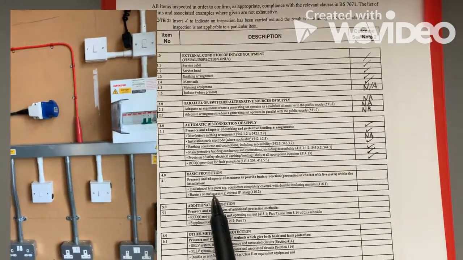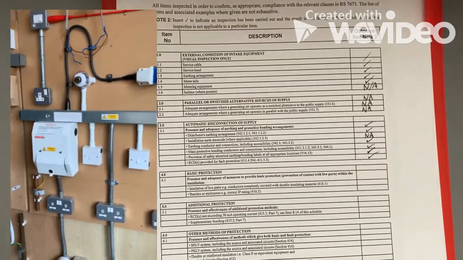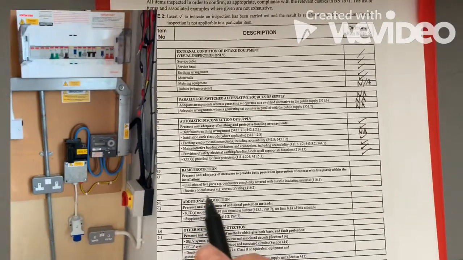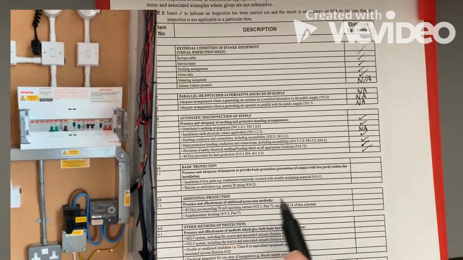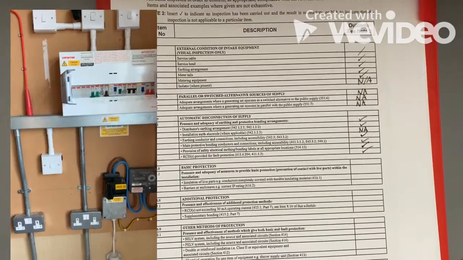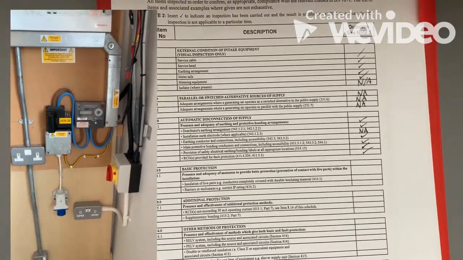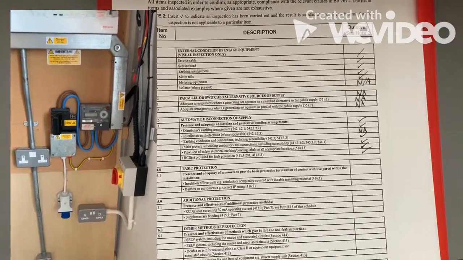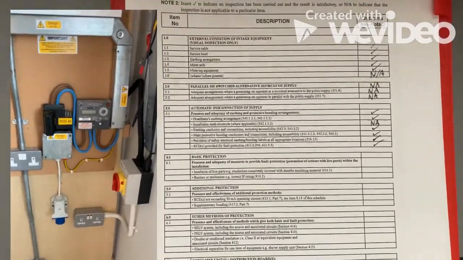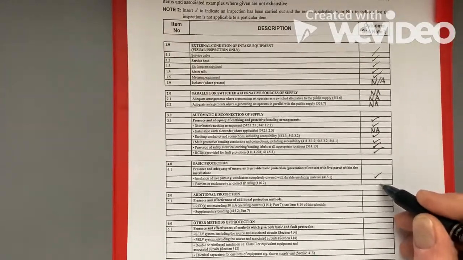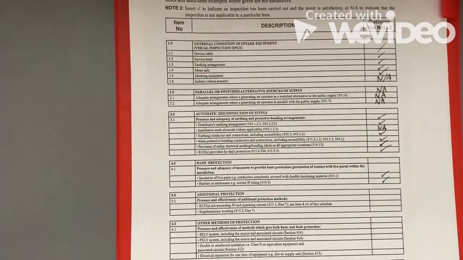Now, basic protection, presence of adequate insulation of live parts and barriers or enclosures with the correct IP. So we'll have a look at the system and make sure that all the lids are on, everything's screwed up, everything's correct. We can't touch anything that we need to not touch, and anything that needs to be IP rated is IP rated. So we'll have a look at that, and that's fine. So we're just going to pause that for a second.